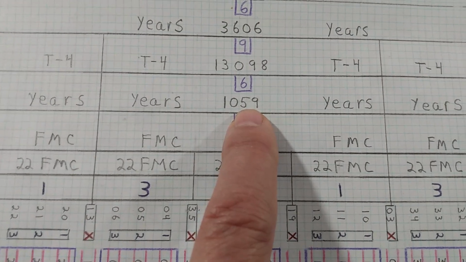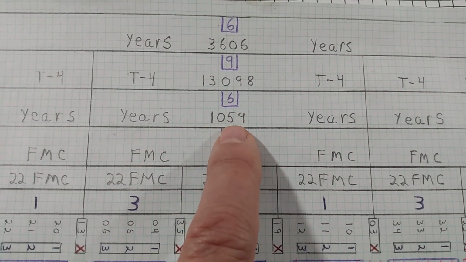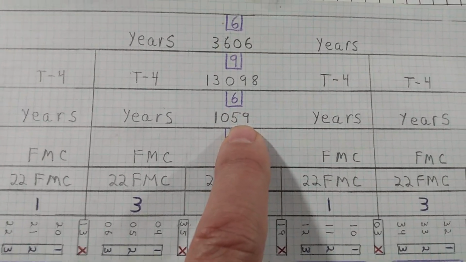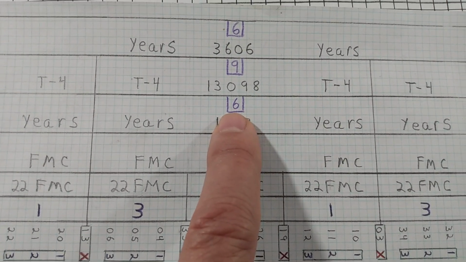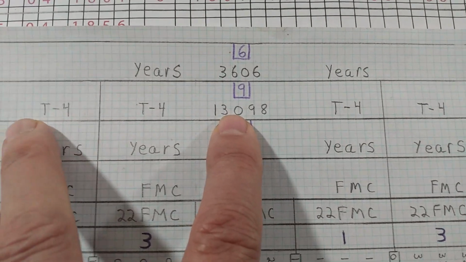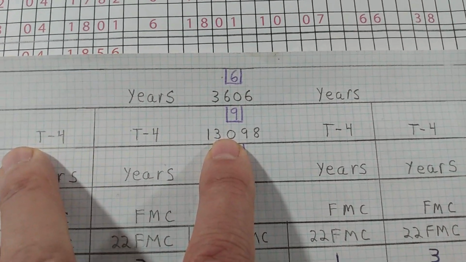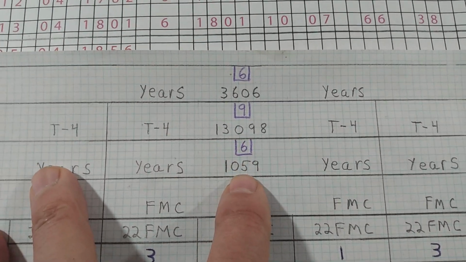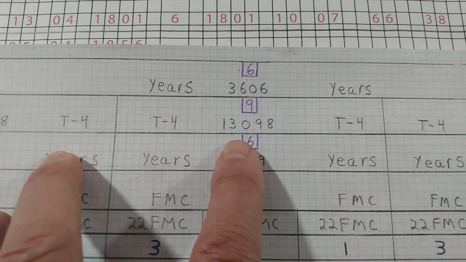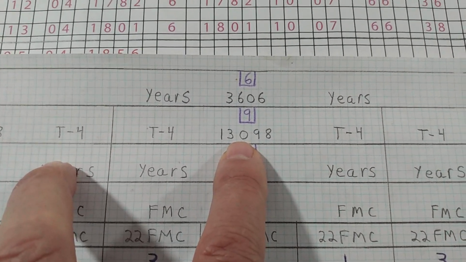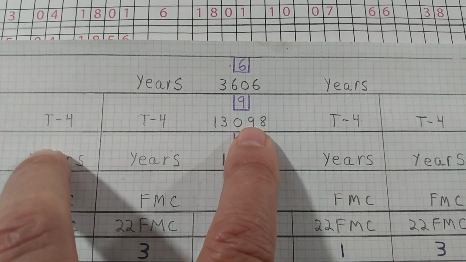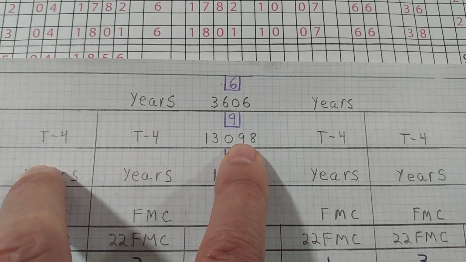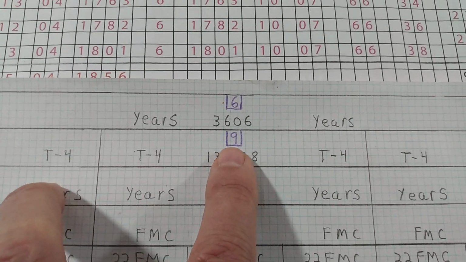Which is 1 plus 5 plus 9 equals 15. 1 plus 5 equals 6. Okay. Over here, this is the number of moons that will happen in that same time duration right here of 1,059 years. There'll be 13,098 orbits of the moon around the Earth, which its digital root comes to 9.